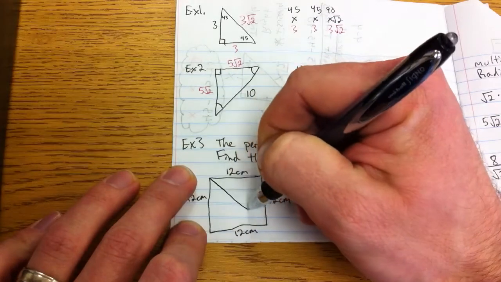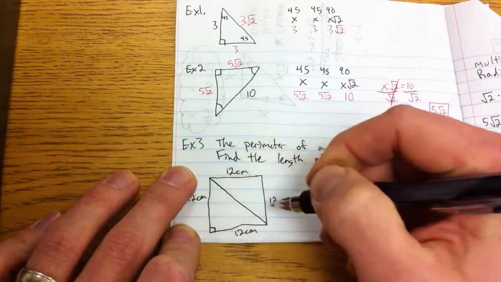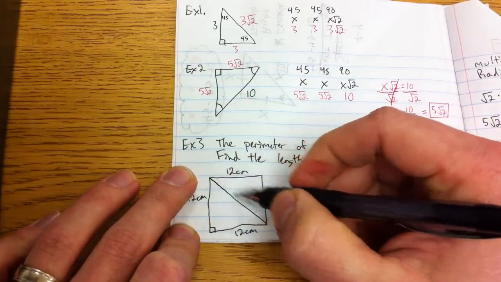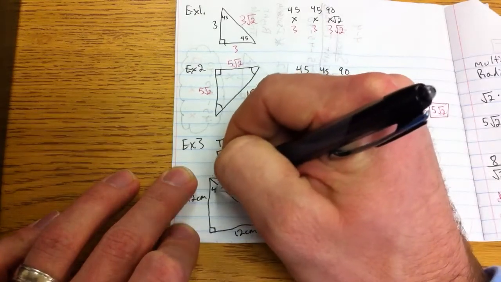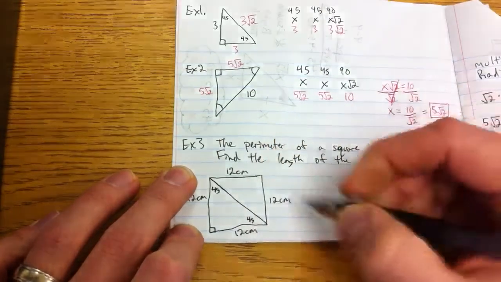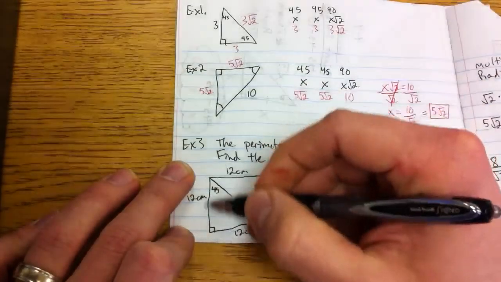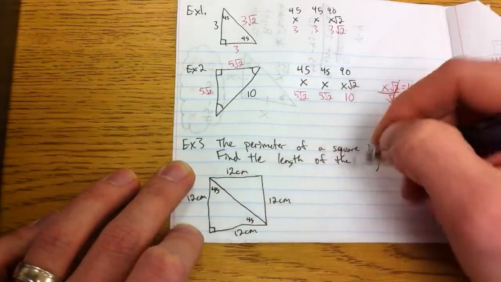When I draw the diagonal in, I have all right angles originally, and then whenever I draw a diagonal in a square, it actually bisects the angles. It cuts them in half. So these become 45 and 45. There's my 45, 45, 90 triangle just right here. I can disregard the top half.